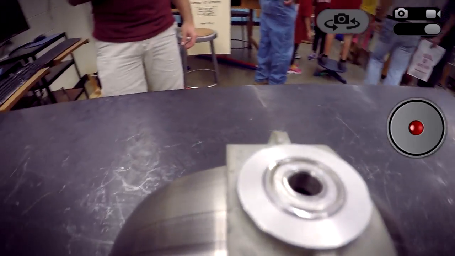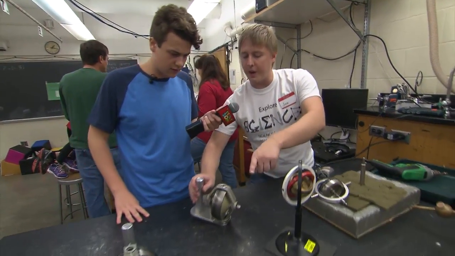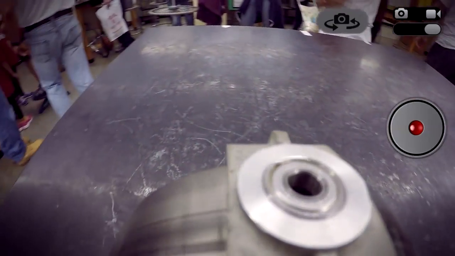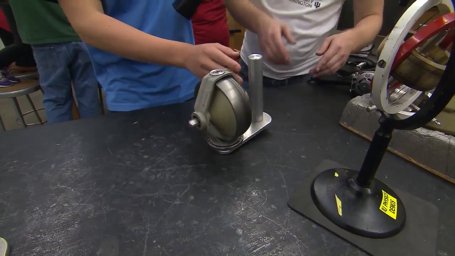There's a torque due to gravity. There's a constant angular momentum that wants to go around here. And that, in the end, is going to make it spin around. And if there was no friction here, this would just keep spinning and spinning forever and ever. Forever? Yep. Can I grab this? Yeah, you can grab that.